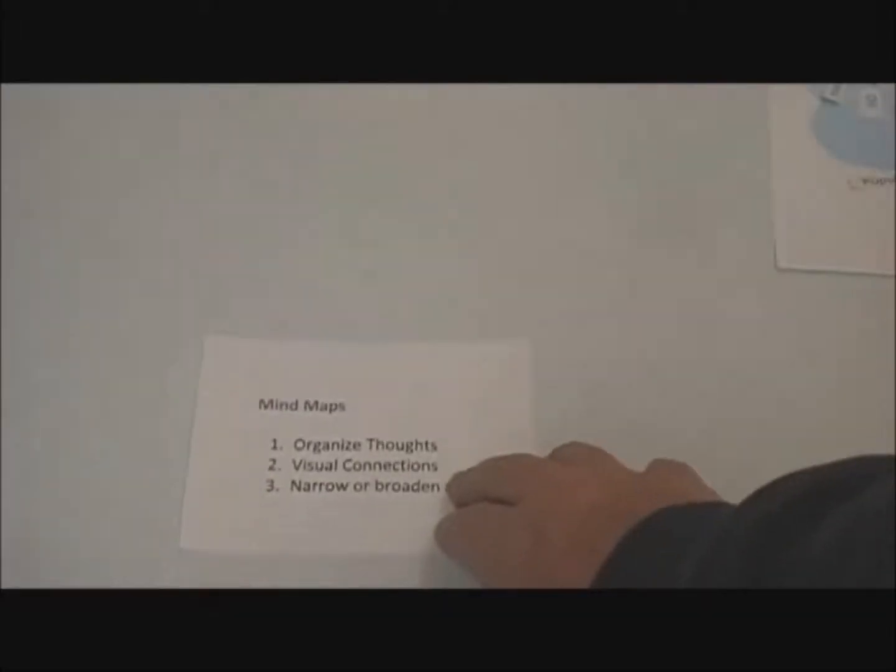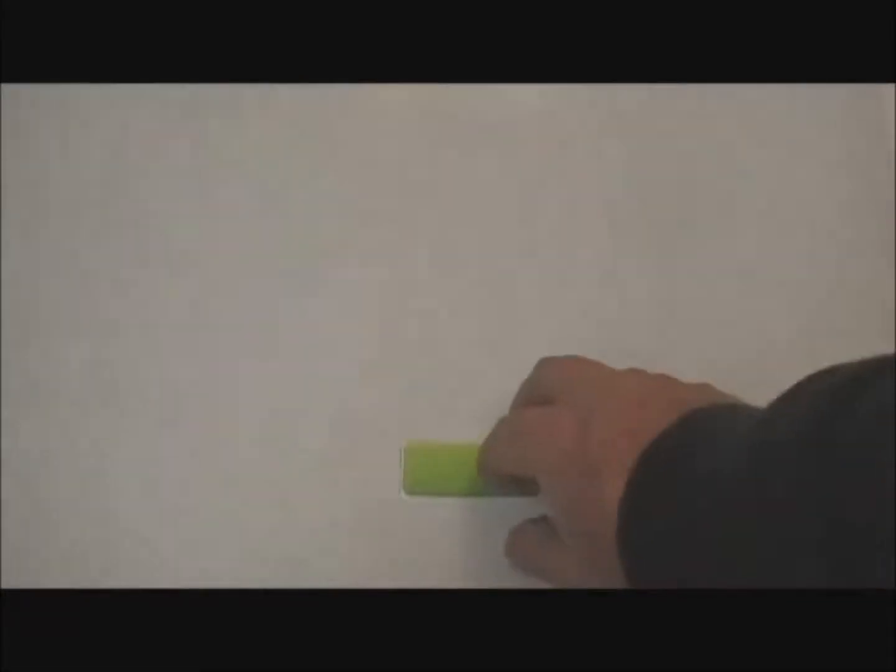John needs a way to organize his thoughts, and a mind map will do just that. A mind map allows a person to organize their thoughts, draw visual connections between thoughts, and narrow or broaden a topic. A web application tool known as Popplet allows you to make a mind map. John enters his central idea, which is in this case environmental impact.